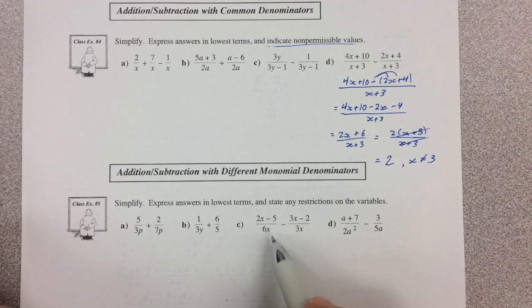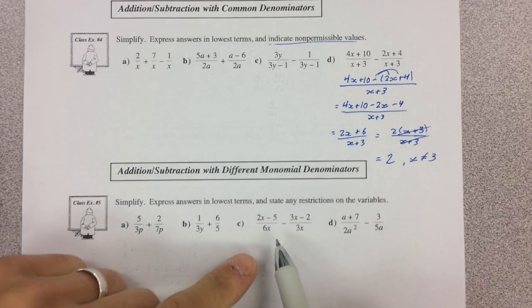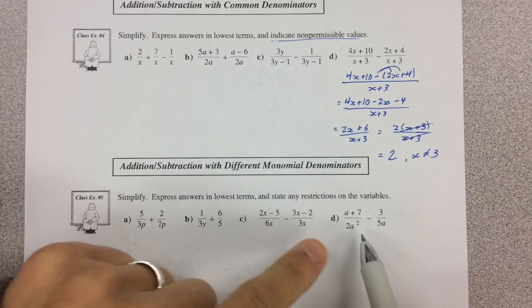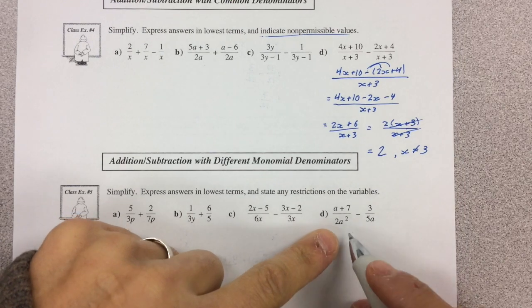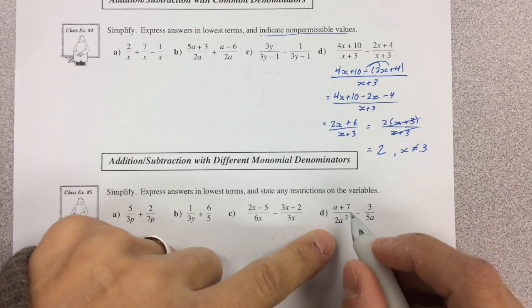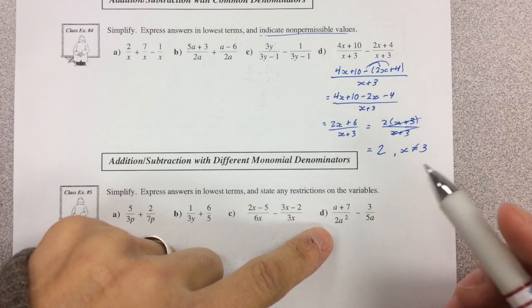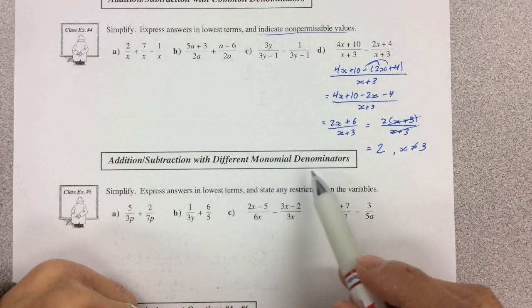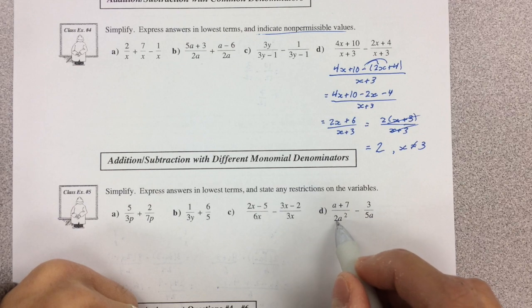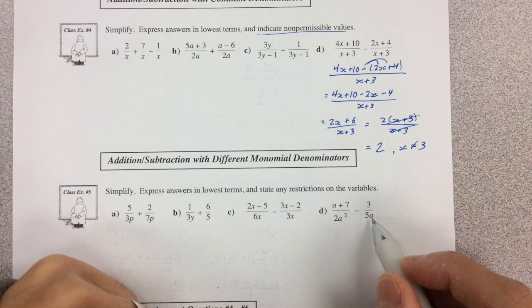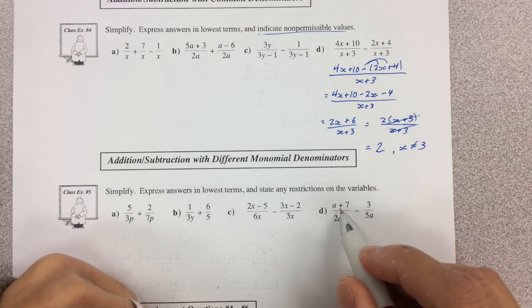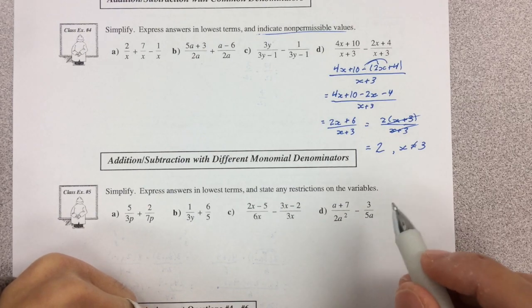Alright, with this next example, I'm just going to do example C. Actually, no, let's do example D in this case. So 2a squared. Now, this is a different scenario. We're working with different monomial denominators. Right, so this is 2a squared minus 5a, or a plus 7, divided by 2a squared, minus 3 over 5a.